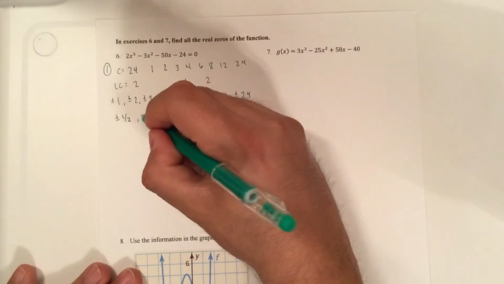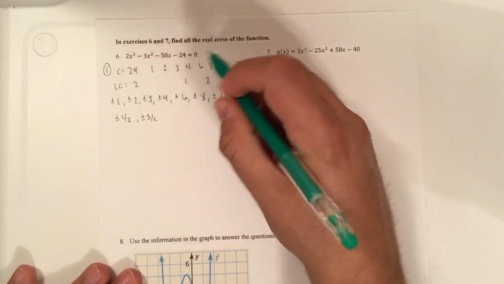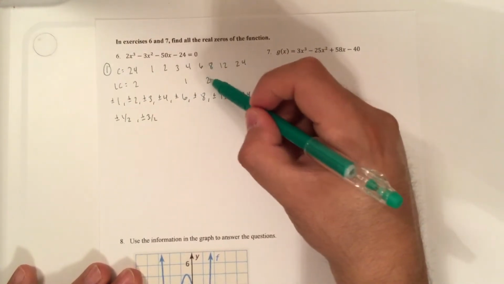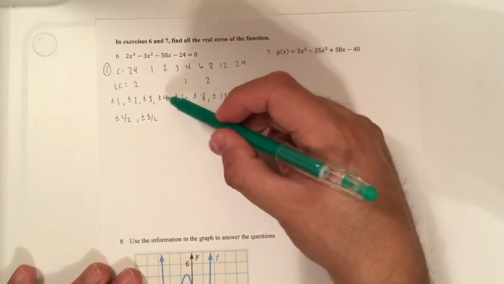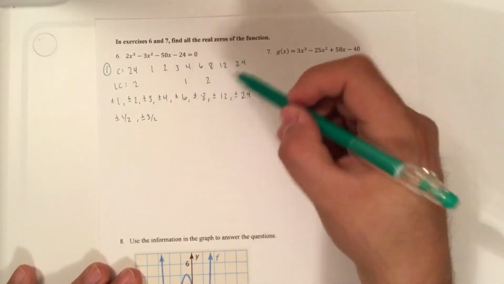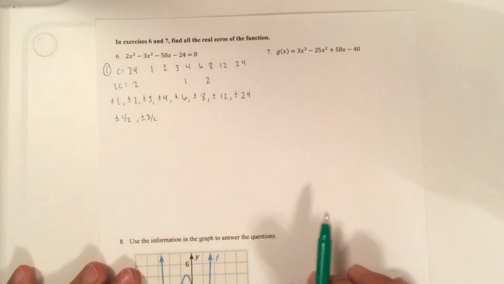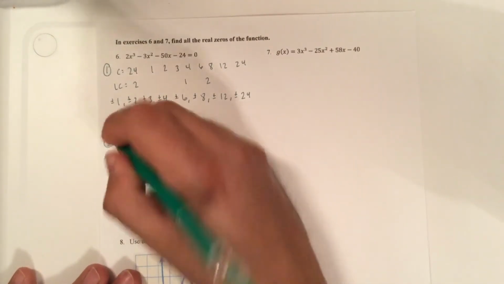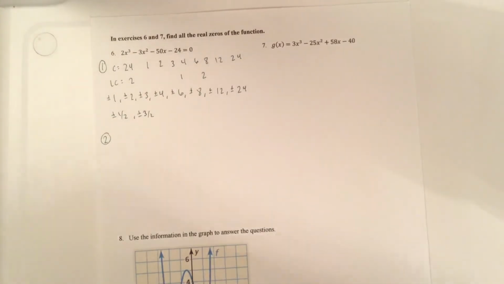3 divided by 2 is 3/2. 4 divided by 2 is 2. 6 divided by 2 is 3. 8 divided by 2 is 4, so you can see those are all there. 12 divided by 2 is 6. 24 divided by 2 is 12, and they're all there. So those are my factors. I'm pretty sure this one is probably the same one that we just did in the notes. Or at least it looks similar to it. I could be wrong.